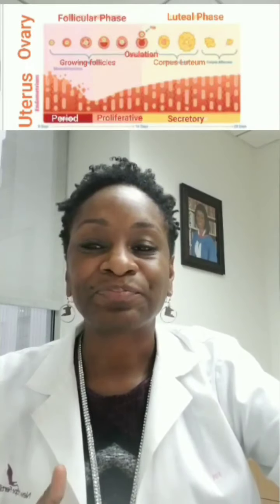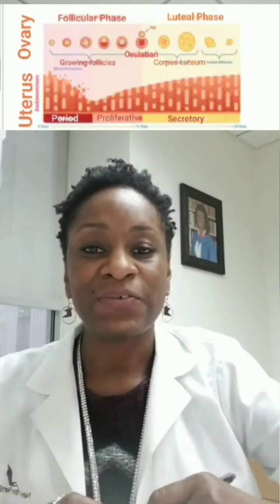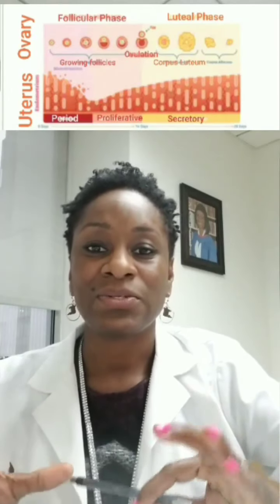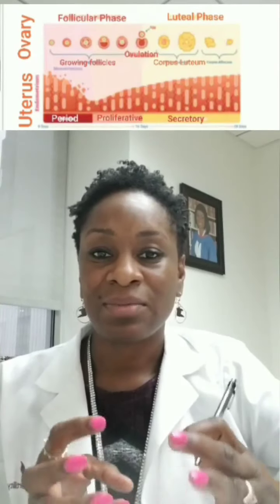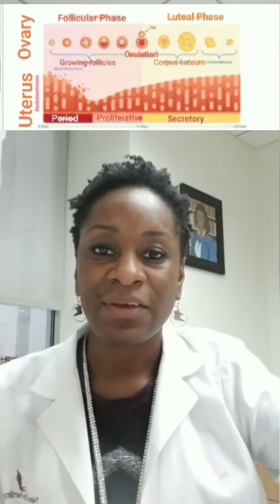So that dominant follicle, or those follicles, are growing in the follicular phase in the ovary, and what's causing them to grow is a hormone released from the brain, from the pituitary in the brain, called FSH, follicle stimulating hormone. As the name suggests, it stimulates the follicles to grow. So now your follicles are growing in your ovary. One eventually is selected to become the main one that's going to be growing, and the others will eventually die off.